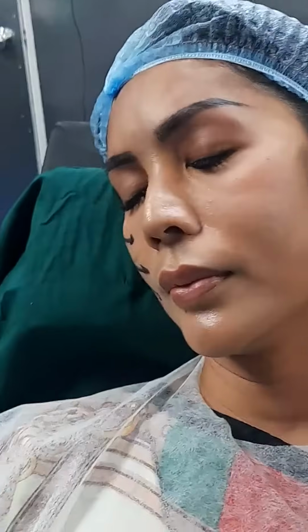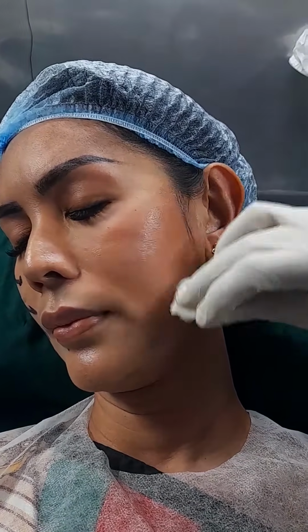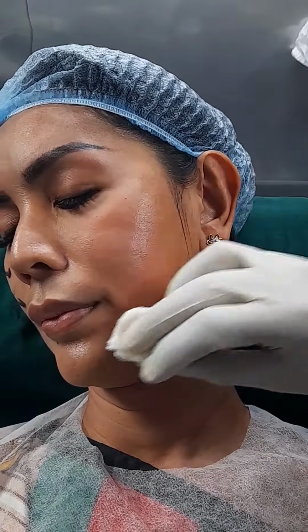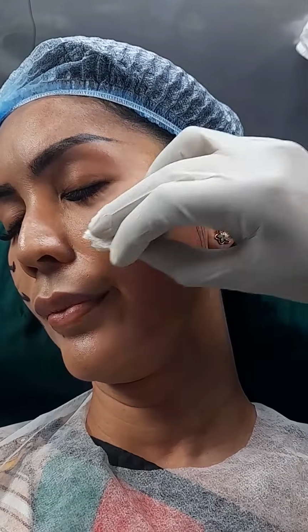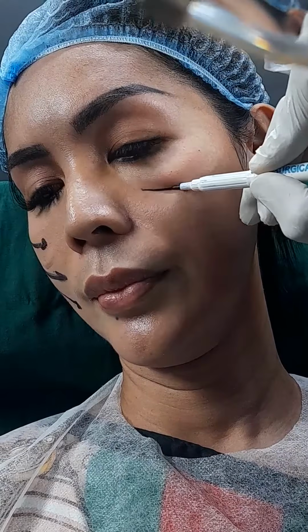Similarly, on the contralateral side, the opposite side, we are cleaning with the surgical spirit, and we are planning for the thread lift for the face. Thread lift is one of the tools by which we get a very predictable and desired result for anti-aging.